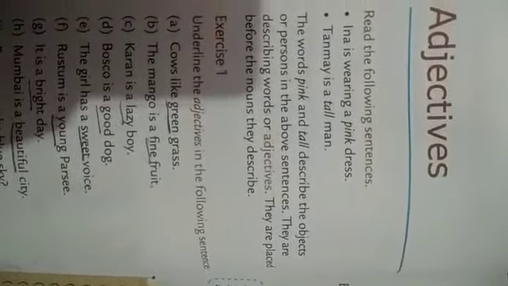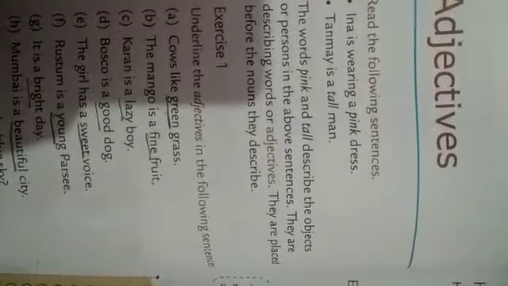What are adjectives? Adjectives describe nouns and pronouns. These are adjectives. The words that say how much or how many are also adjectives. So, the definition of an adjective is that the describing words are adjectives. They are placed before the nouns and they describe them. This is called adjectives.